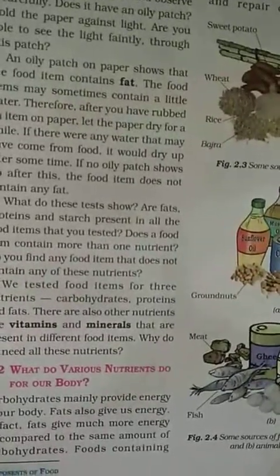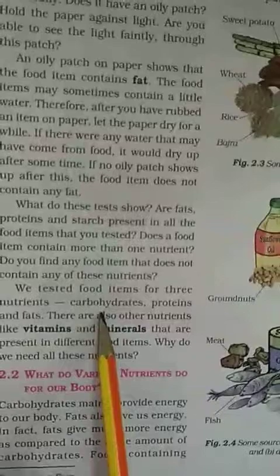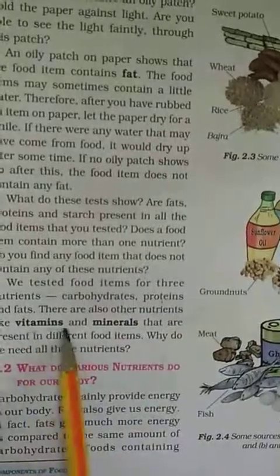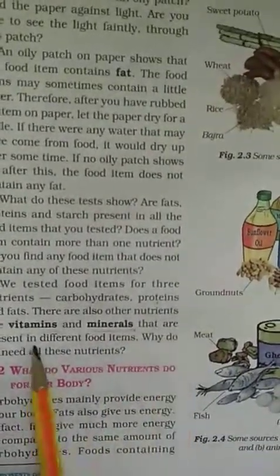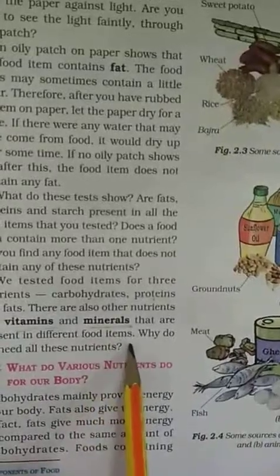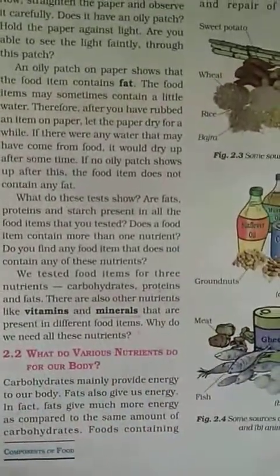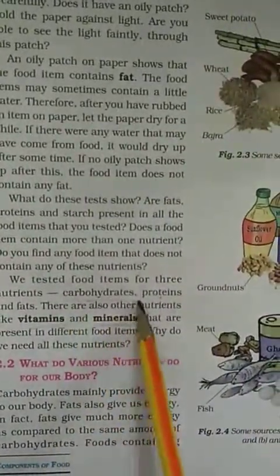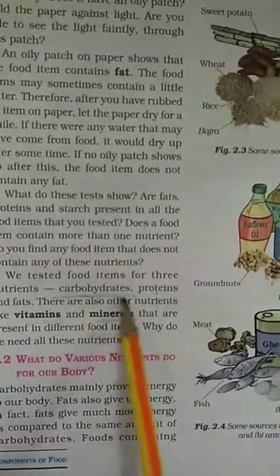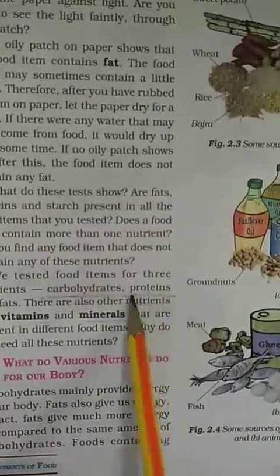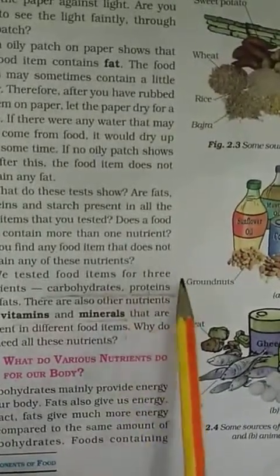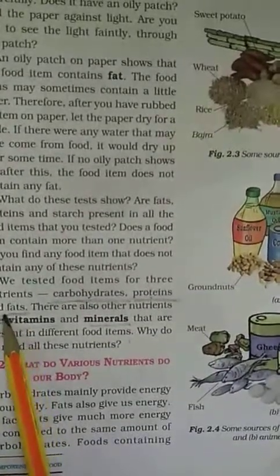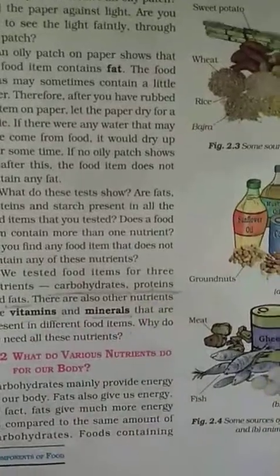We tested food items for 3 nutrients, that is carbohydrates, proteins and fats. There are also other nutrients like vitamins and minerals that are present in different food items. So in the foods we have tested, what was present? The carbohydrates were present, which turned the food items dark blue. When protein is present, it changes the color to violet, and if fats are present, an oily patch remains on the paper.